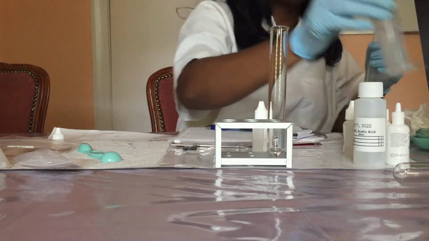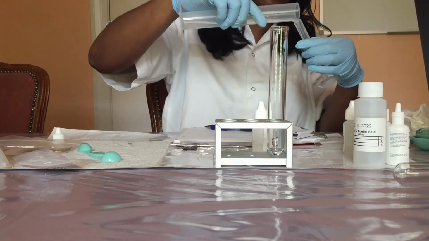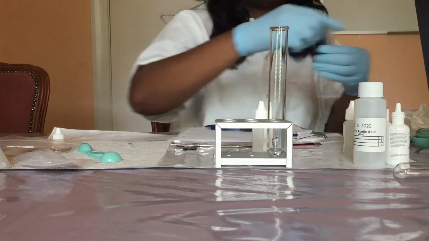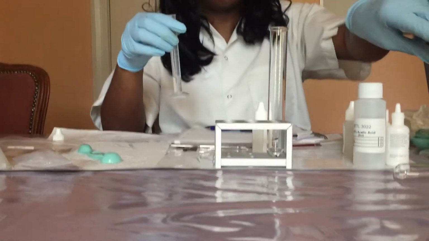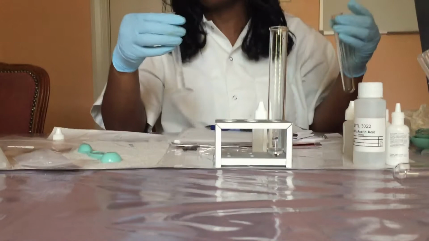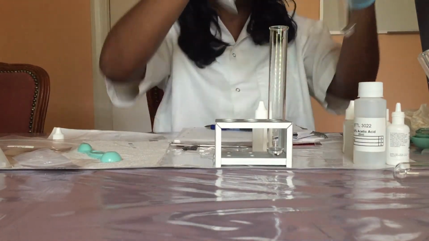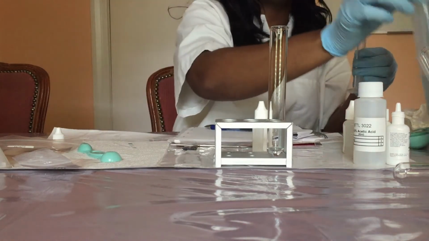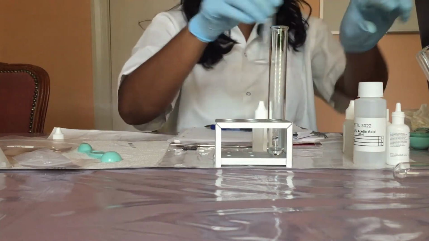And now I'm going to rinse this graduated cylinder thoroughly with DI water.